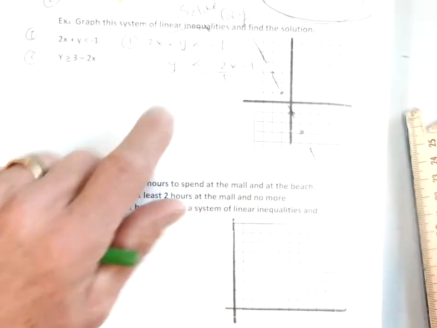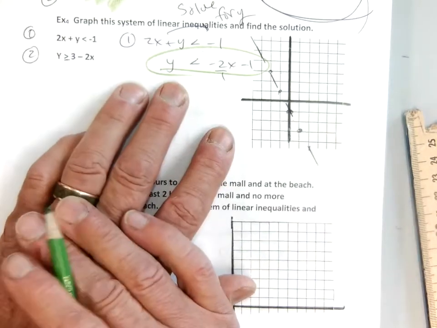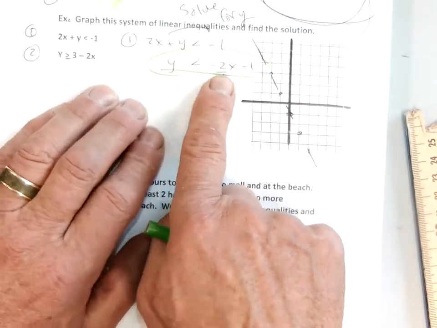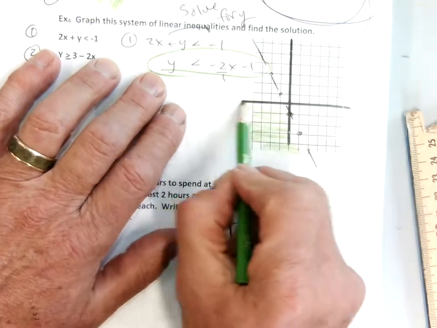I'm going to shade above or below? Because it says y is less than, so everything below it, right? Y is less than. Okay, all right, got it.